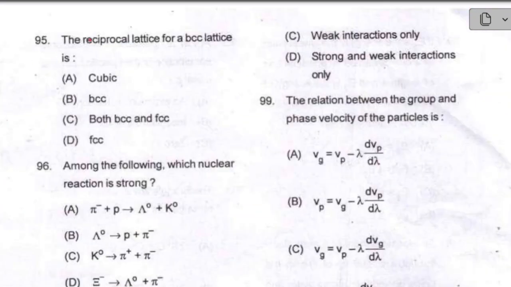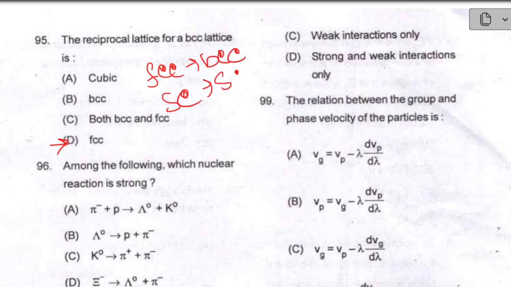95. The reciprocal lattice for a BCC lattice is FCC lattice. We have discussed this question many times. Similarly, for FCC lattice, reciprocal lattice is BCC lattice. For simple cubic, reciprocal lattice is the same simple cubic.